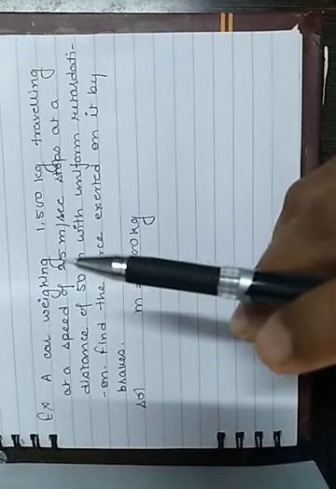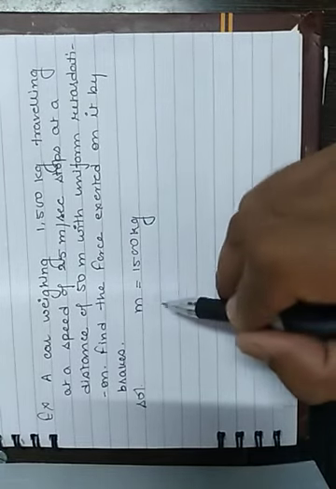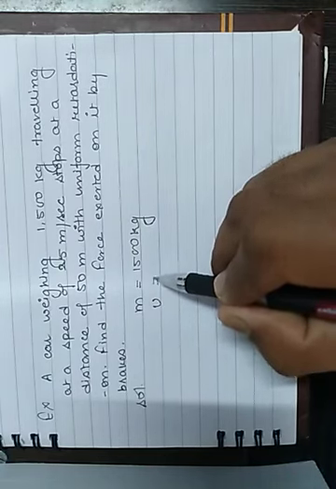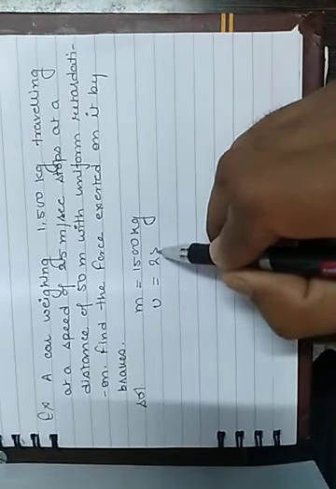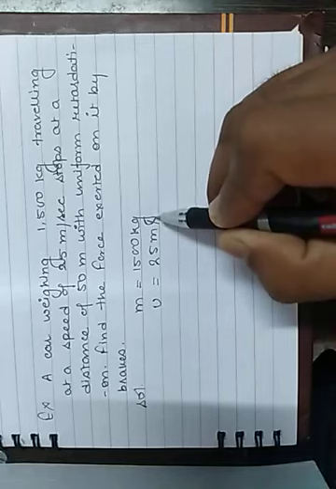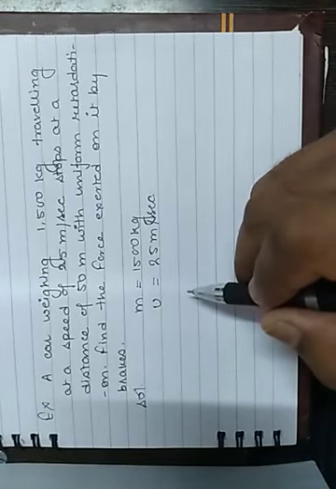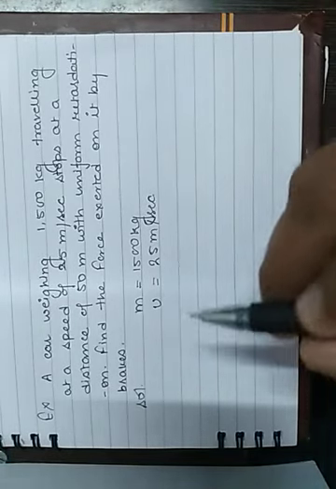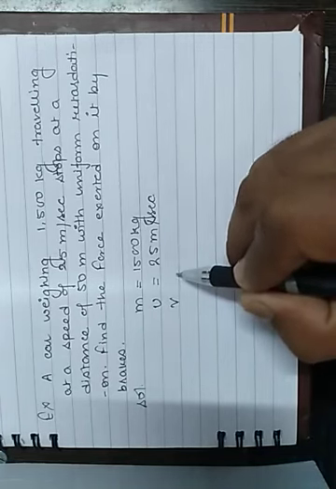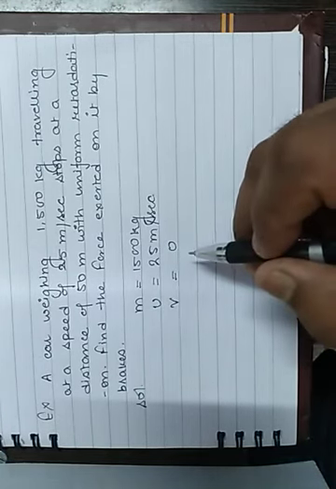Retardation is negative acceleration. So the initial velocity is 25 meter per second, and it stops, so whenever it stops, its final velocity is 0.